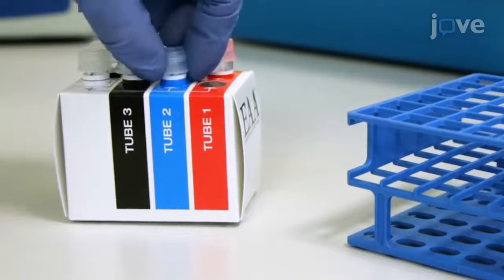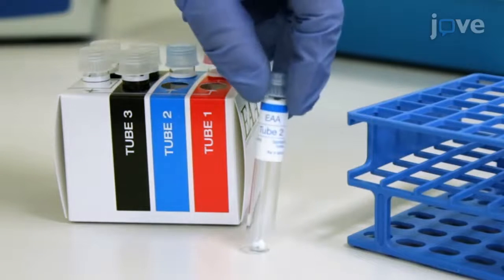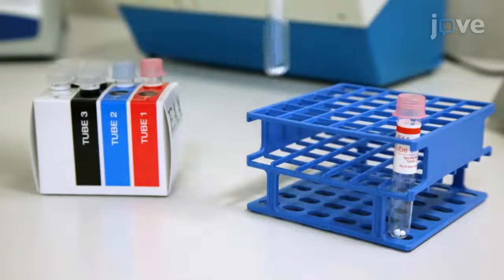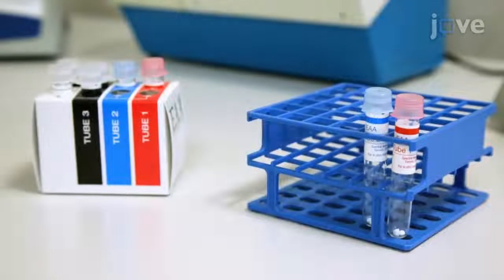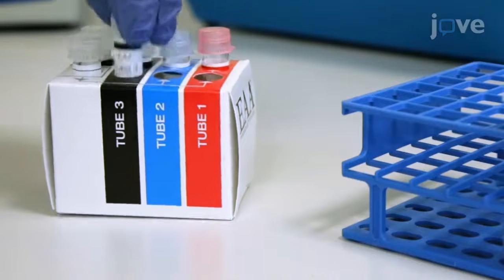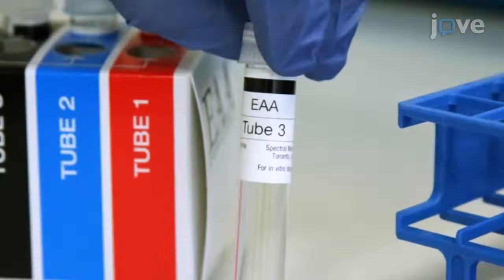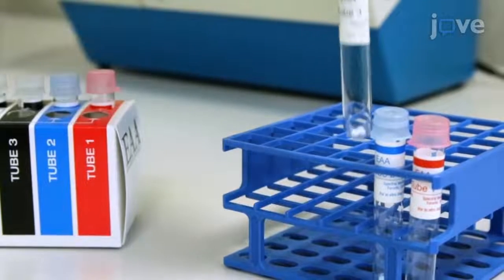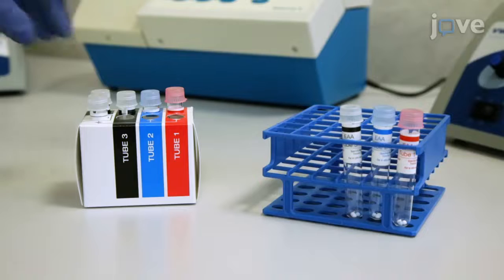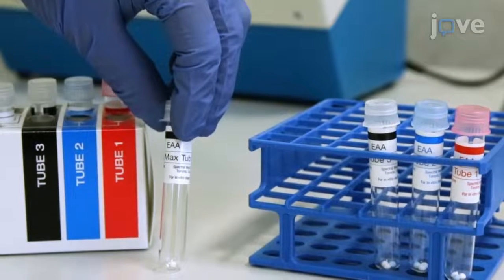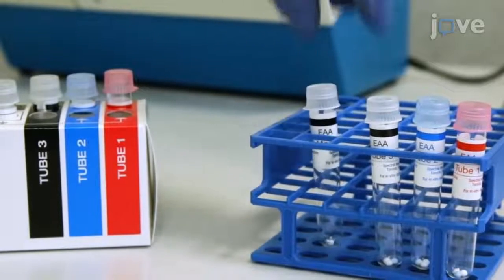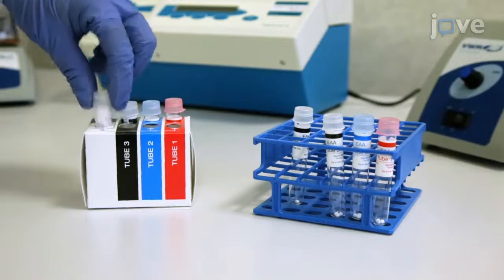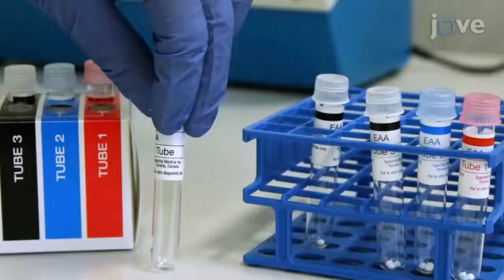Use tube number 2, the sample tube, to measure the oxidative burst in response to the LPS antibody complex. Use tube number 3, the max tube, to measure the maximal oxidative burst of patients' neutrophils in response to an excess of endotoxin. Use tube number 4, the LPS tube, as a source of exogenous endotoxin, and use tube number 5, the aliquot tube, for blood storage.